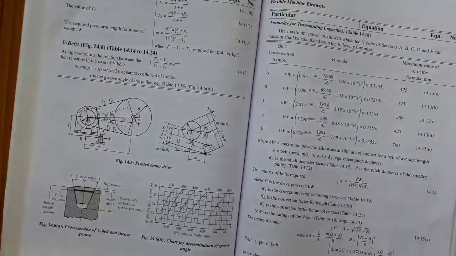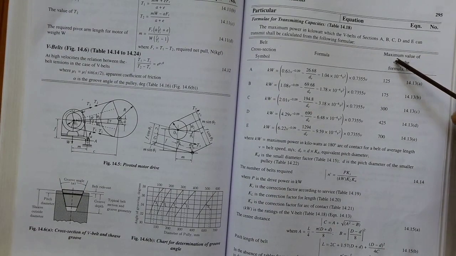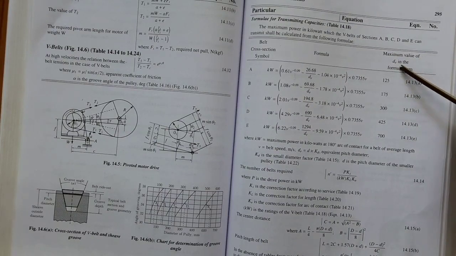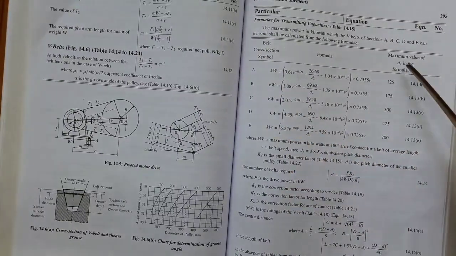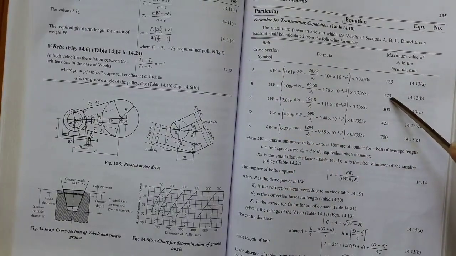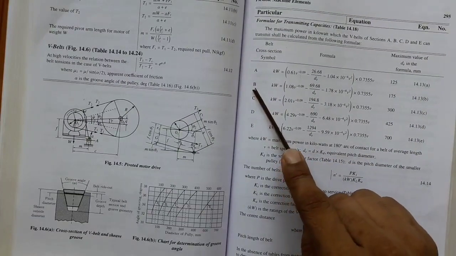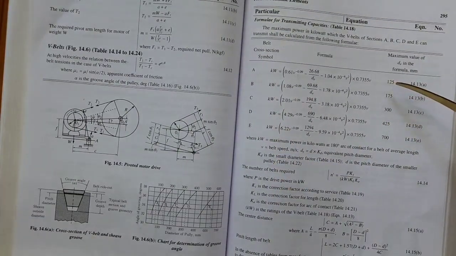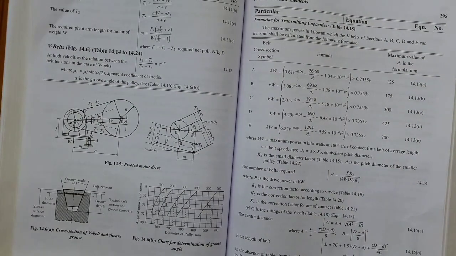Now comes the selection, but how will you select? Kindly read the data given here. It states the maximum value of D in the formula. What is the meaning of that? The meaning is this: if D is less than or equal to 125, you can select cross section A. If the value of D is less than 175 and greater than 125, that means D is coming between 125 and 175, you have to go for B. Similarly, based upon these values of D, you select the correct range and get the cross section.